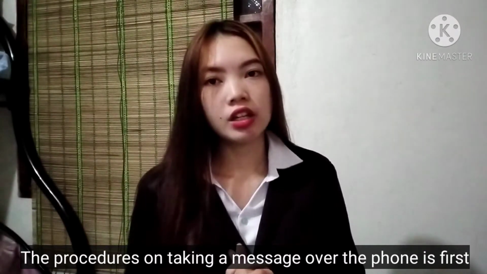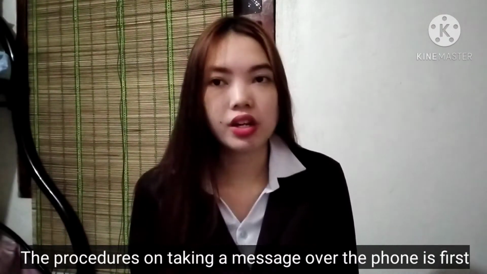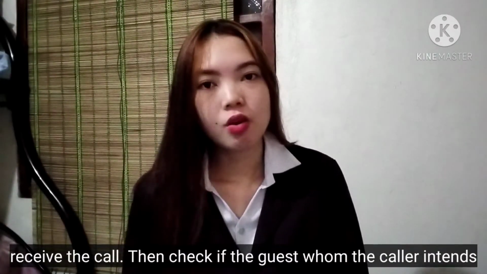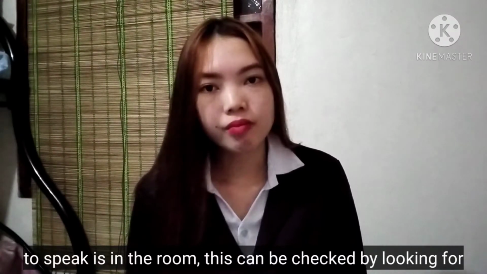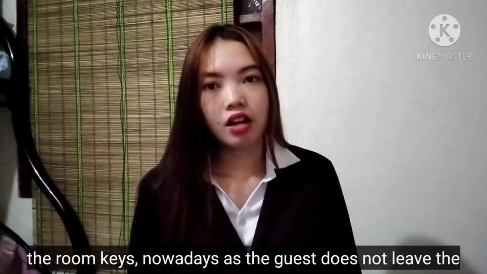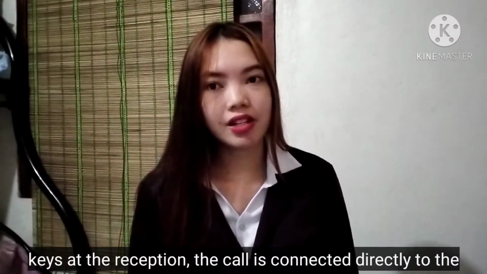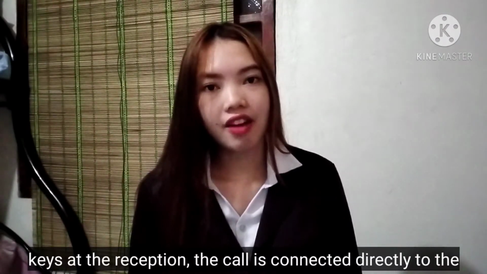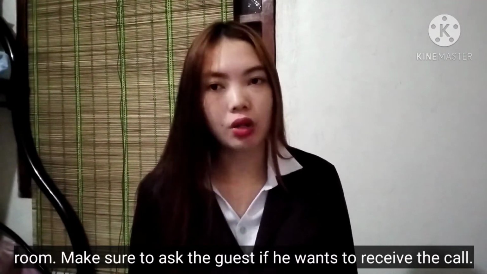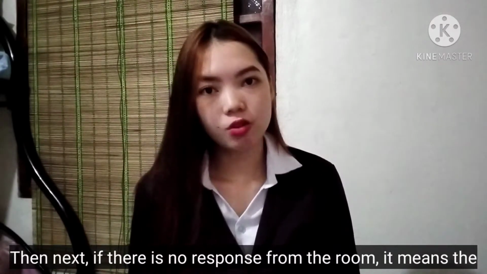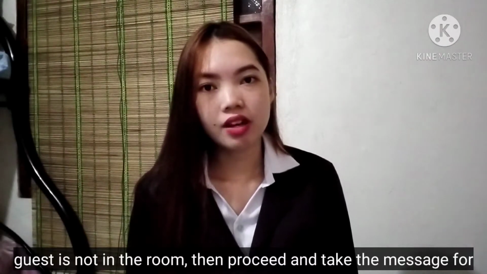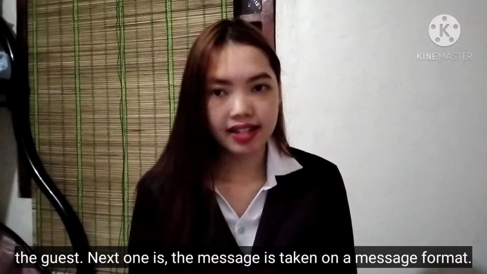The procedure on taking a message over the phone is, first, receive the call. Then check if the guest whom the caller intends to speak to is in the room. This can be checked by looking for the room keys. Nowadays, as the guest does not leave the keys at the reception, the call is connected directly to the room. Make sure to ask the guest if he wants to receive the call. Then next, if there is no response from the room, it means the guest is not in the room. Then proceed and take the message for the guest.